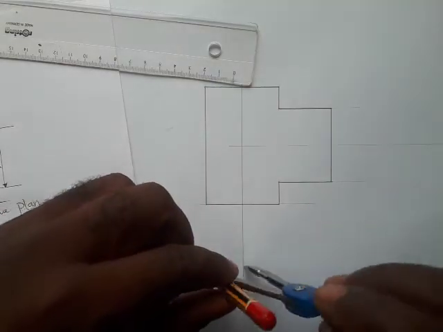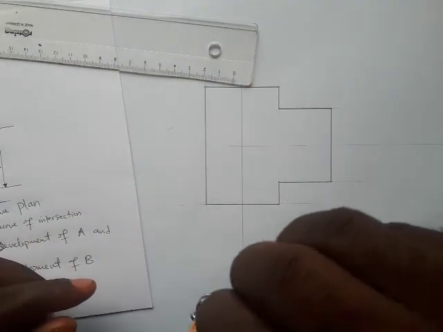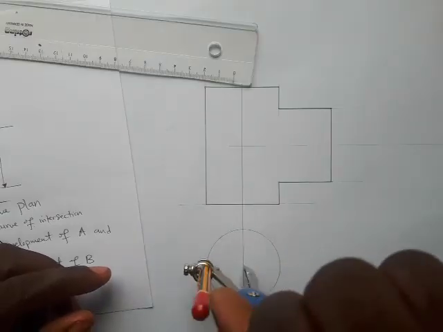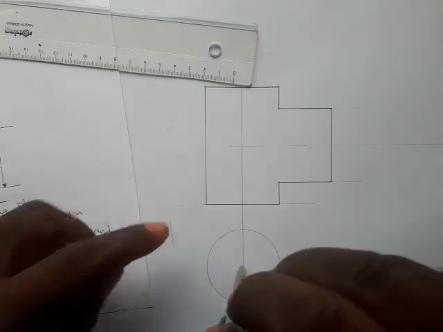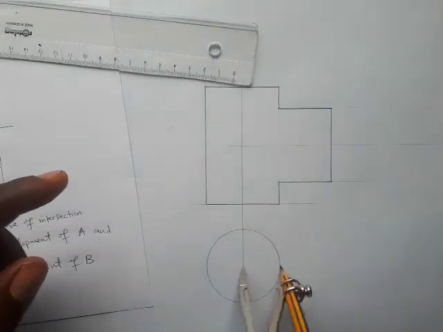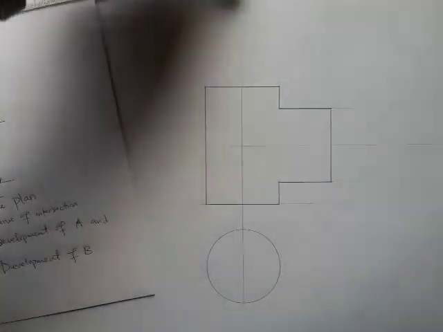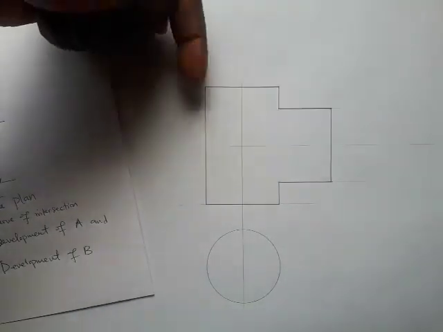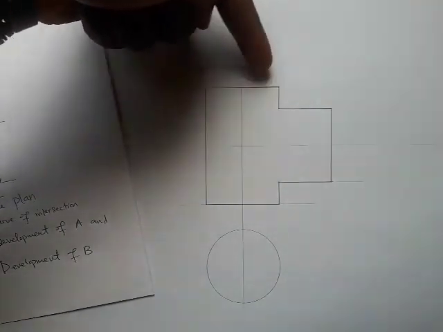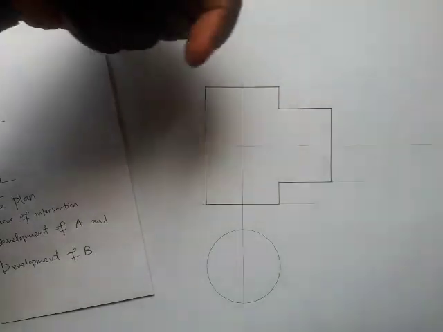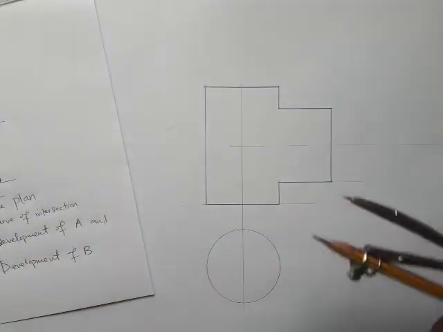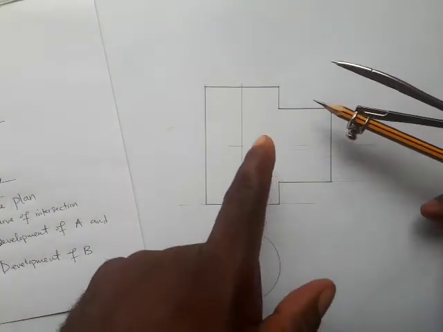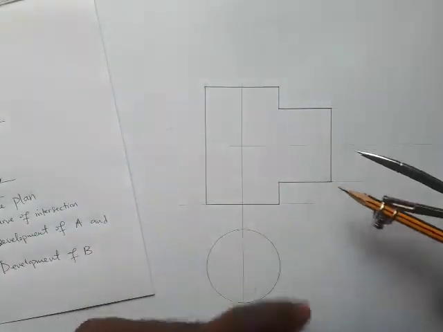All right, and draw a circle representing what? The plan of pipe A. All right, you know, when you're viewing from the top here, you'll be seeing this as a circle. I showed you in the AutoCAD that I displayed earlier. So that is this, okay? Now this one will remain the way it is, okay? It will still look like what? The way you're seeing it.